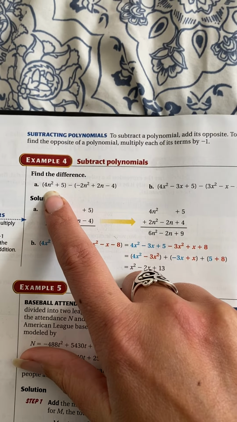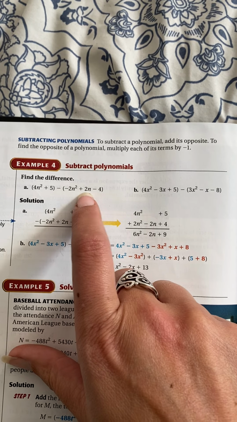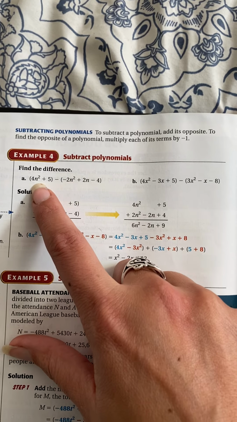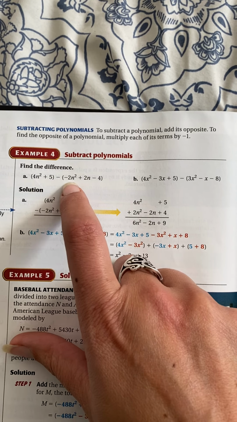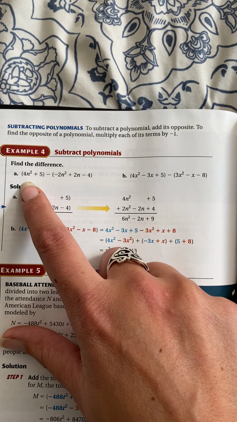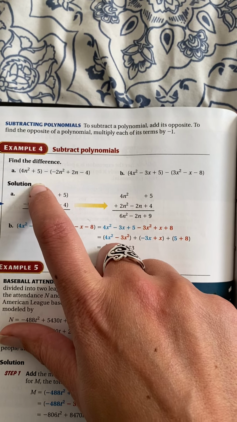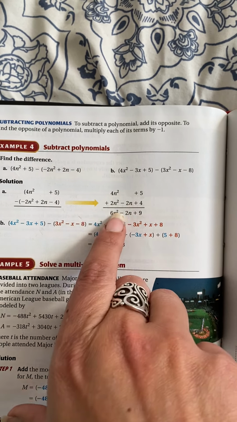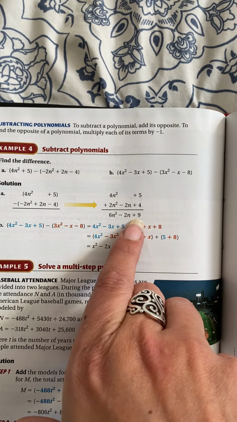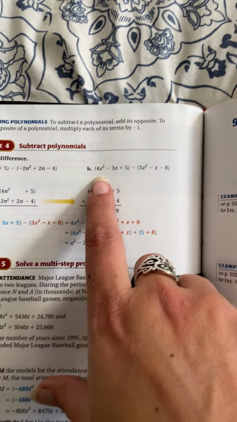Similar here, except now we're subtracting, so we need to make this positive, that negative, and that positive, because that negative is going to go through the whole thing. So 4n squared plus 2n squared, that's going to be 6n squared. We only have one 2n, so minus 2n. And then here we can see how they did it vertically like that. 6n squared minus 2n. And then we've got 5 plus 4 is 9.